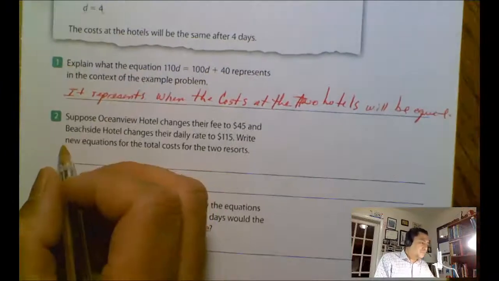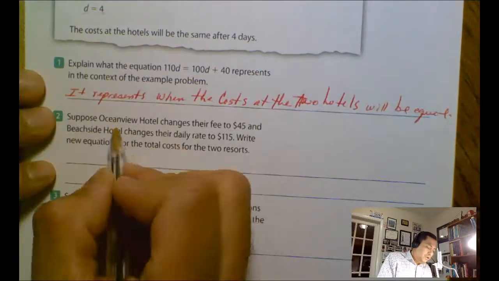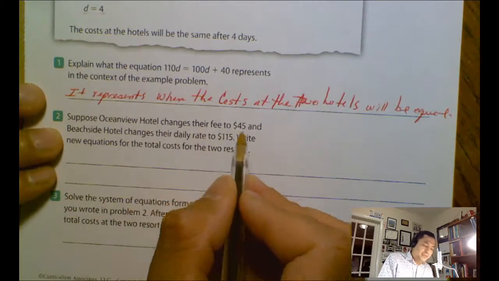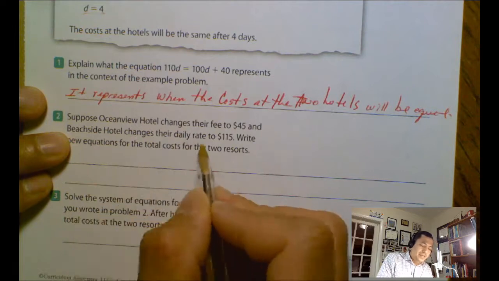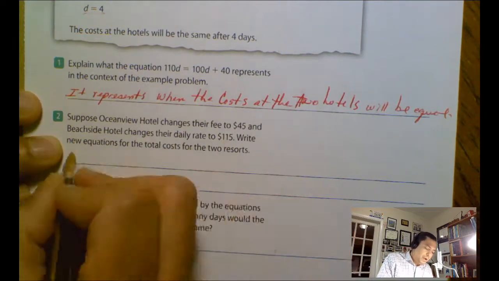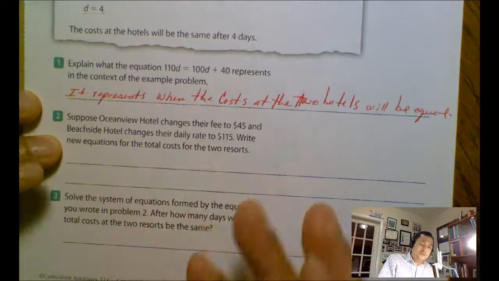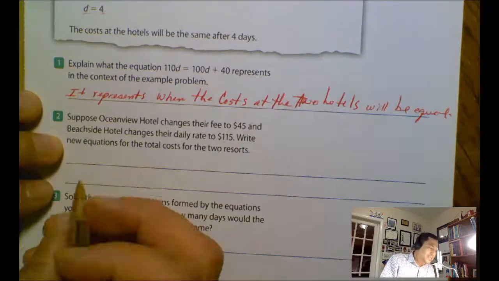Number 2, suppose Ocean View Hotel changes their fee to $45 and Beachside Hotel changes their daily rate to $115. Write new equations for the total cost of the two resorts. Okay, so we have some changes in the numbers.